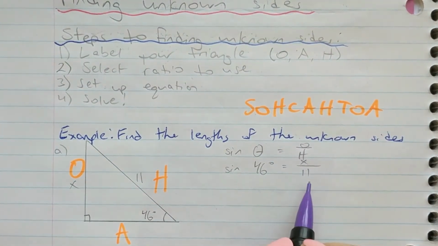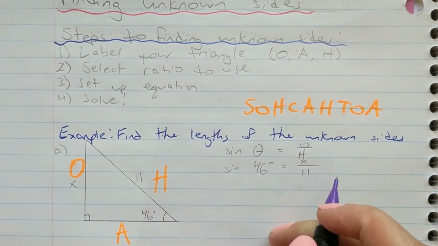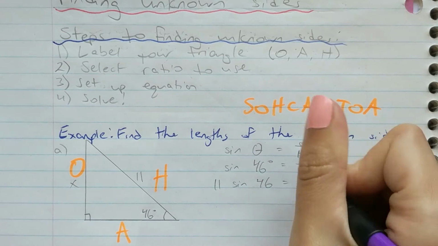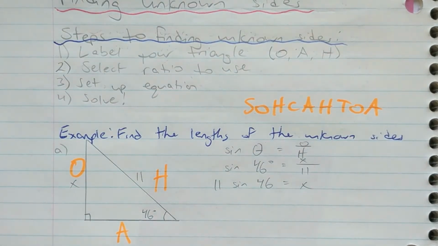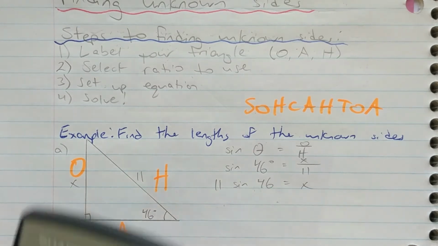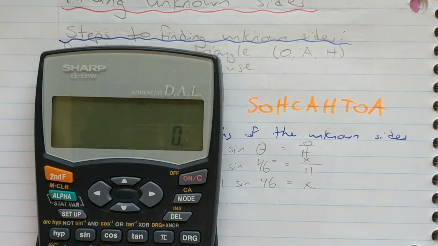Now, in order to clear this fraction, I'm going to multiply both sides by 11. So I'm going to have 11 times sine 46 is equal to x. Now we can do this next step in two steps, or we can do it in one. This time I'm just going to do it in two, and then from then on you can just do it in one go. I need to evaluate sine 46 on my calculator.